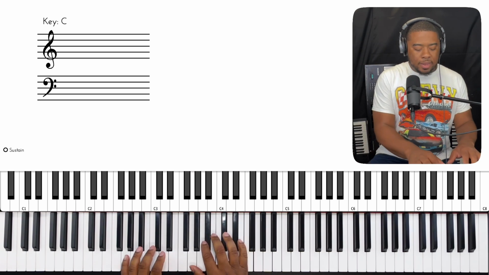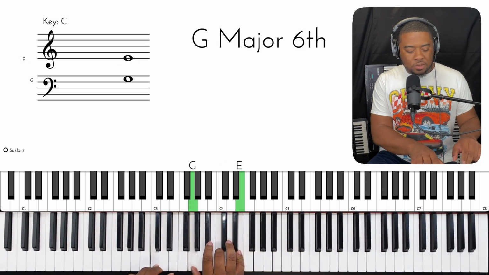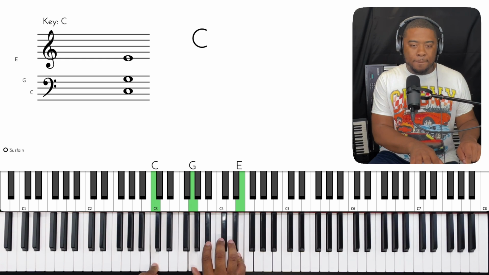So let's do that again, okay? So we have this voicing, so that second highest note is always going to be brought an octave down, all right?